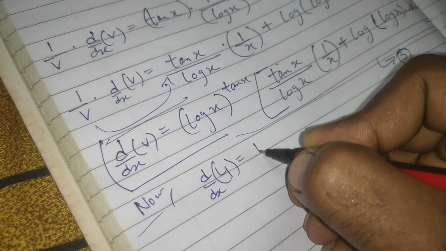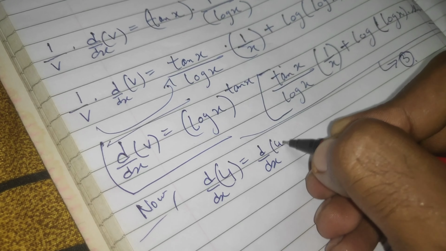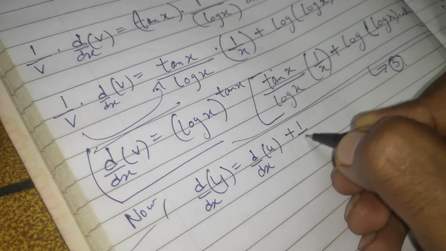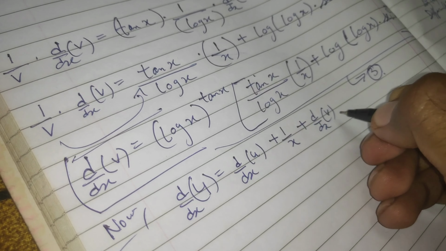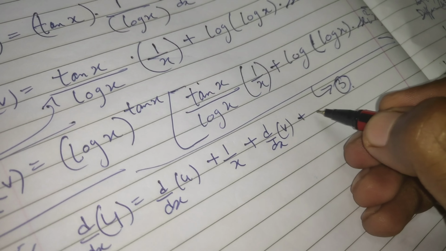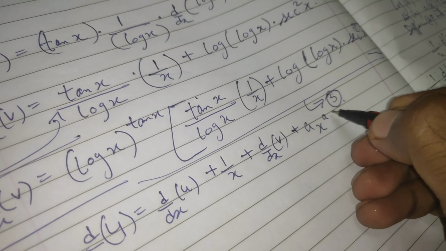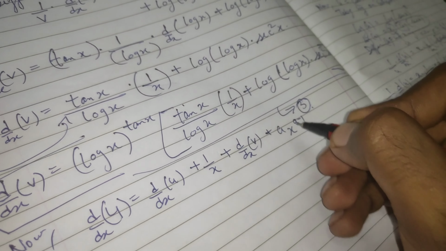D by dx of y equal to d by dx of u plus 1 upon x plus d by dx of v plus a x raised to a minus 1.